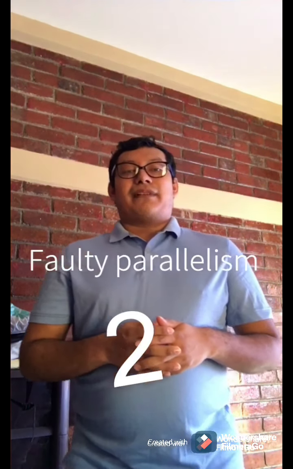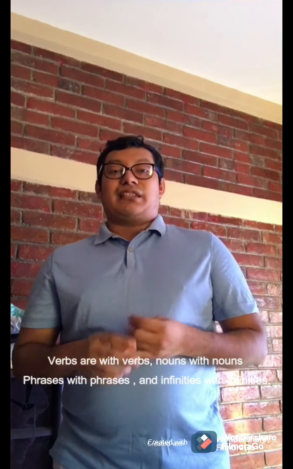Now the second one, parallelism. Parallelism means that similar parts of a sentence have the same structure. Verbs are with verbs, nouns with nouns, phrases with phrases, infinitives with infinitives, as well as gerunds with gerunds.